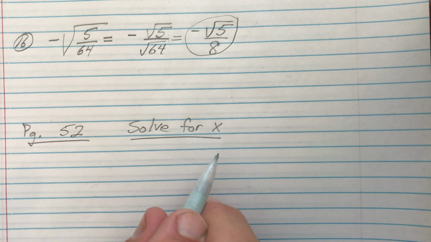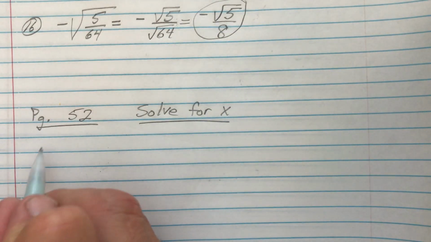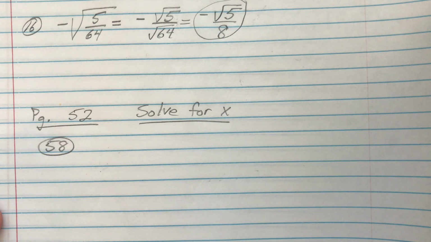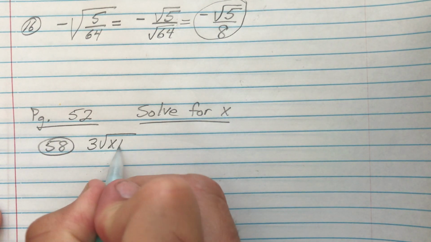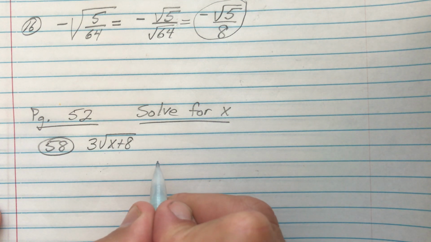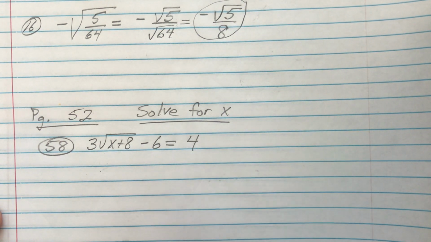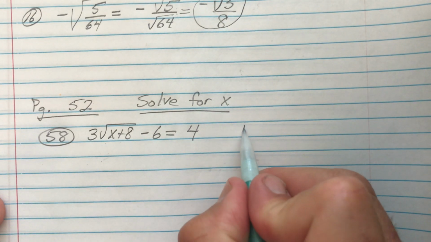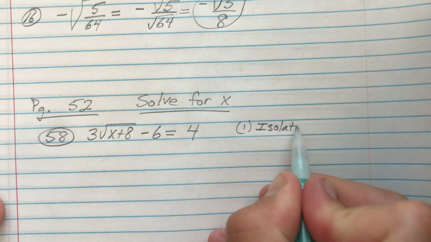So we're going to start with number 58. Number 58 says you have 3 radical x plus 8 minus 6 equals 4. So to solve for x, we want to first, I'll put some steps over here, isolate the radical.